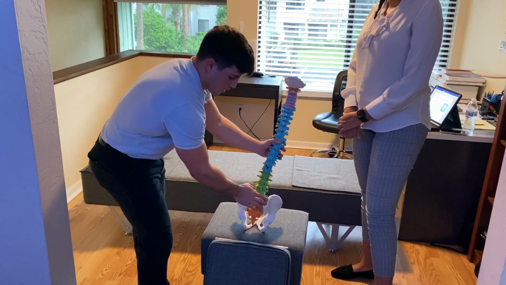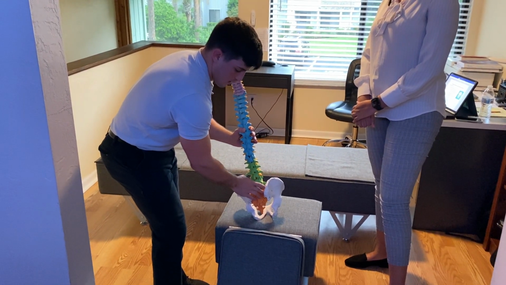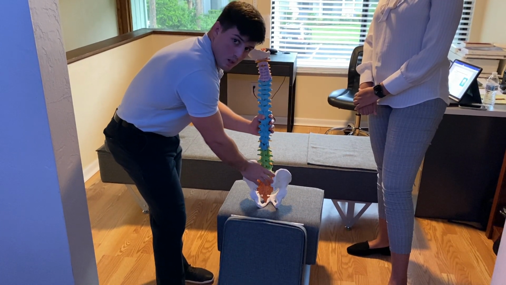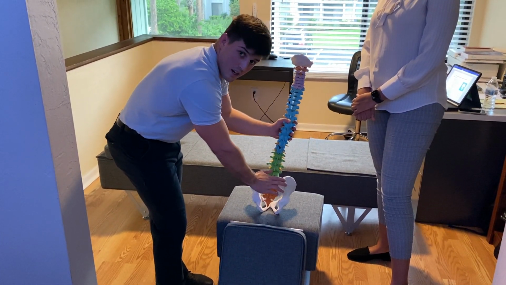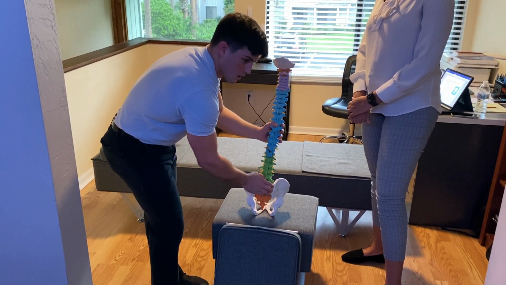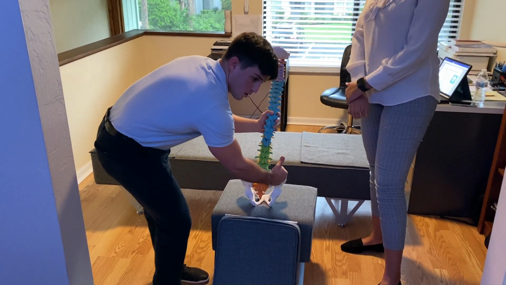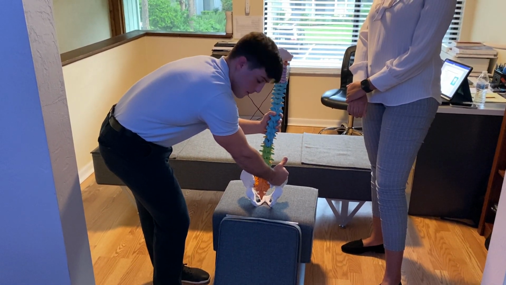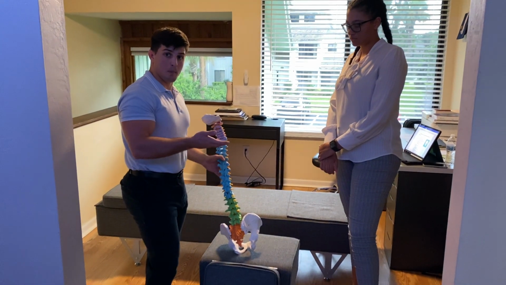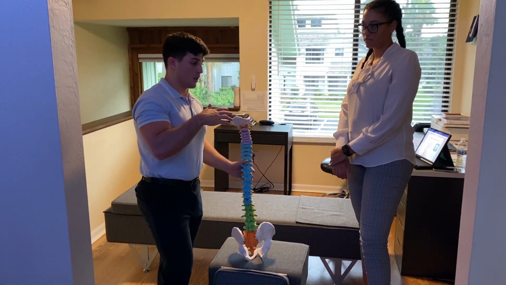When I rock medially, it's going to open this joint, and the PSIS is going to go down. If the joint doesn't open, then I'm thinking it might be an IN because the joint space is closed. And if the PSIS doesn't go down, then I'm thinking an AS because the PSIS is stuck up.